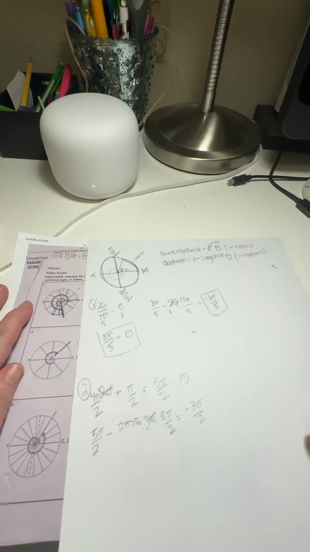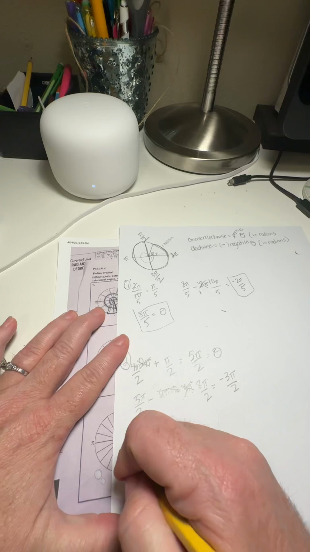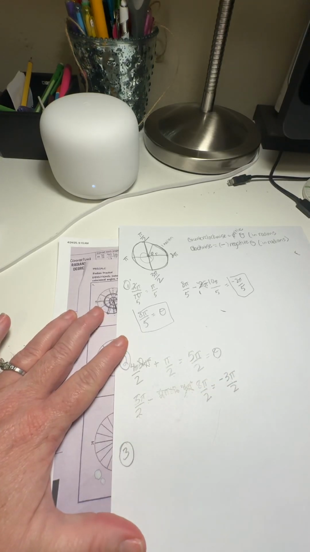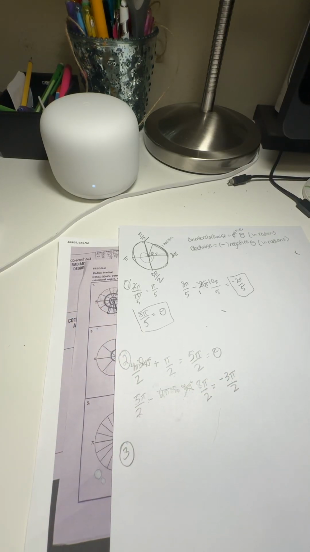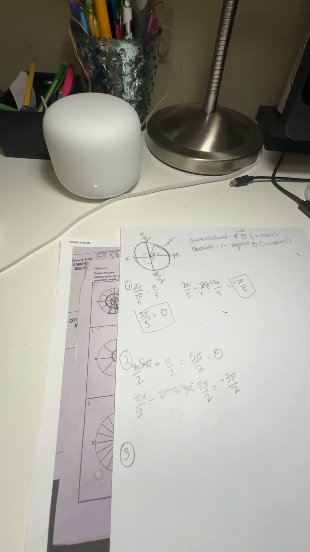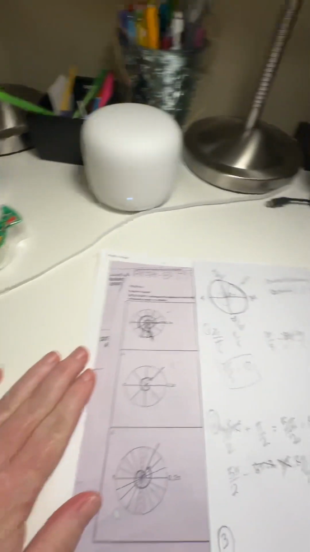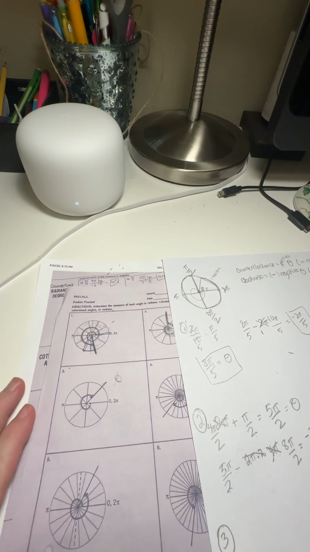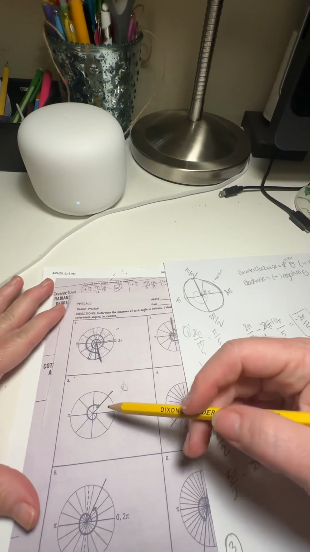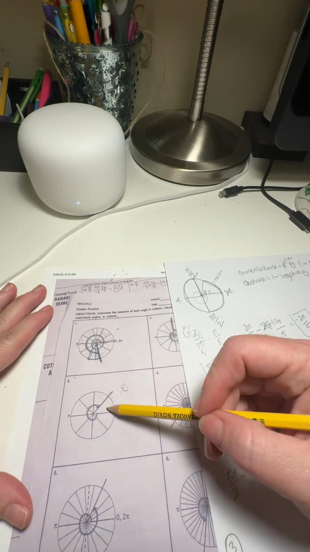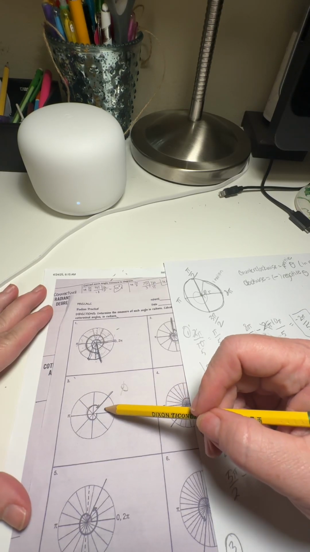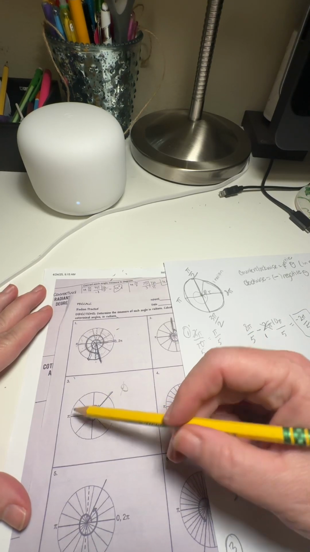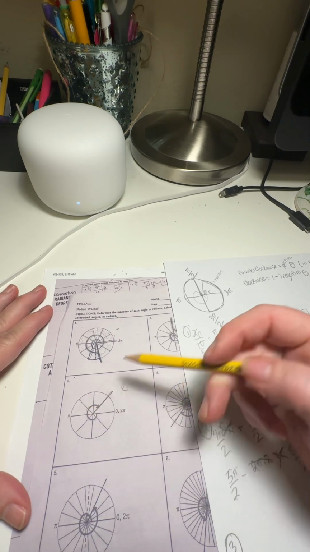Okay, so we're going to take number 3, and it's not even a full rotation actually. So, sorry, we're not going to have to add 2 pi to it this time, but we do need to find out how much each piece is. So these are 4 pieces per semicircle.